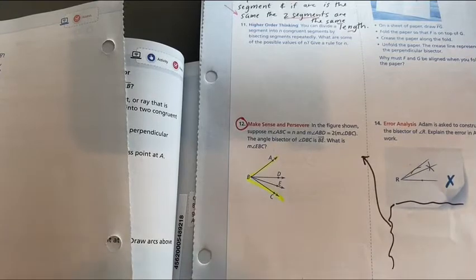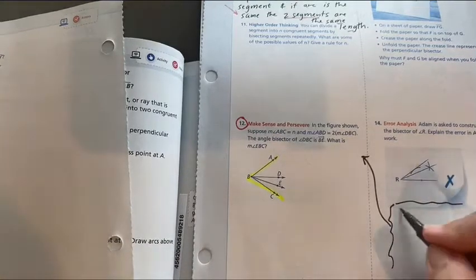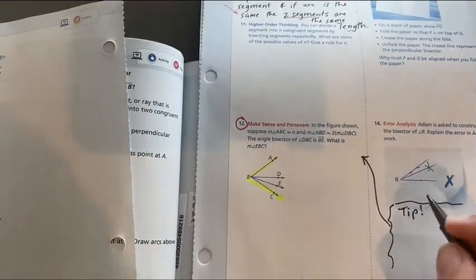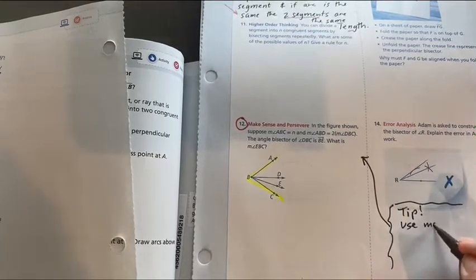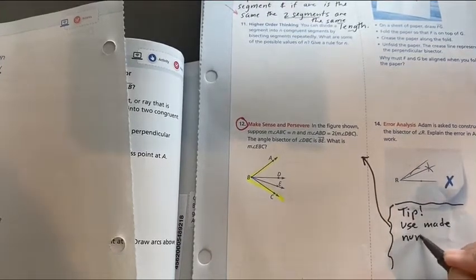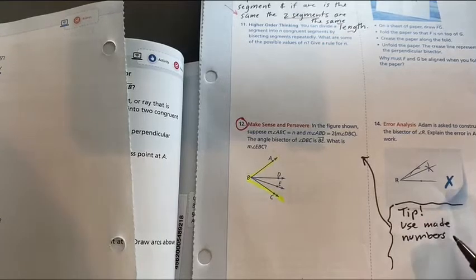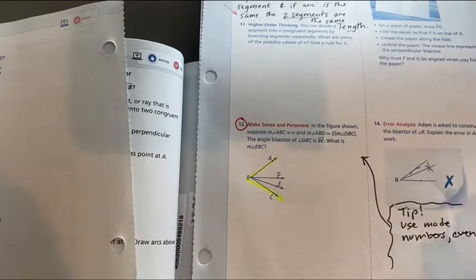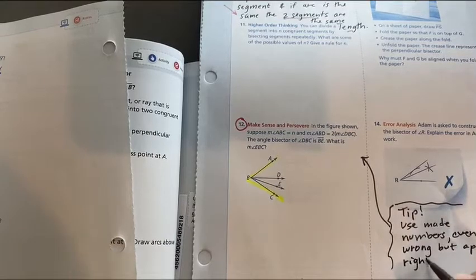So the technique I think might be useful here is use made up numbers. Even if they're wrong, but approximately right, to help the problem make sense.